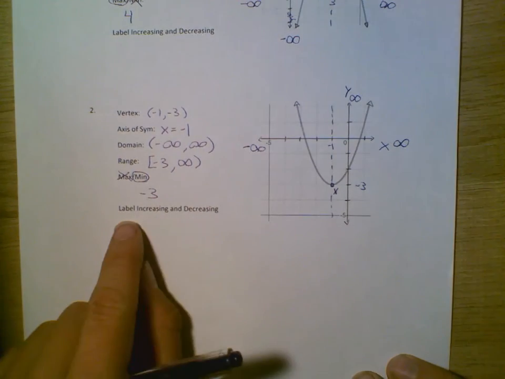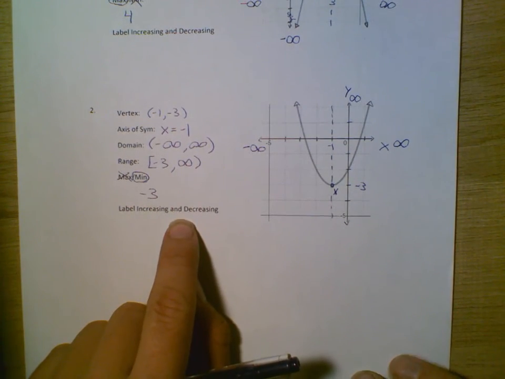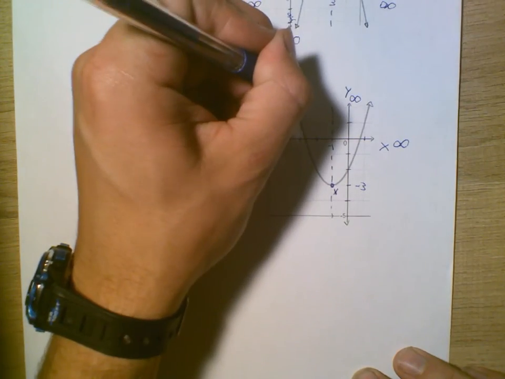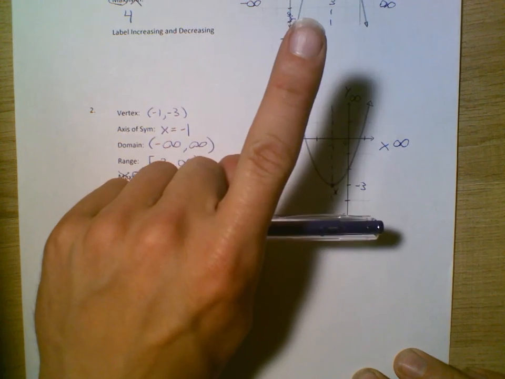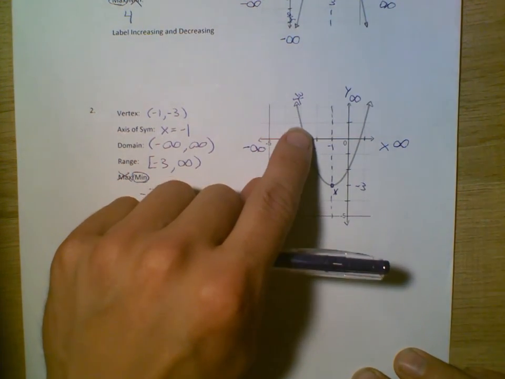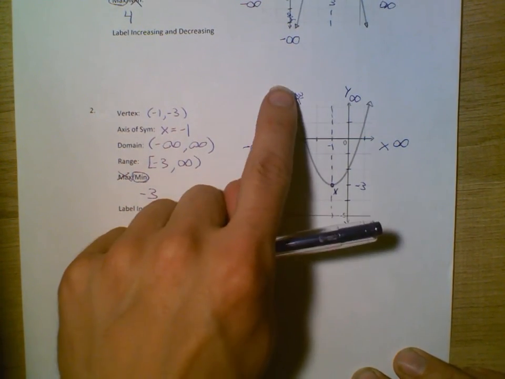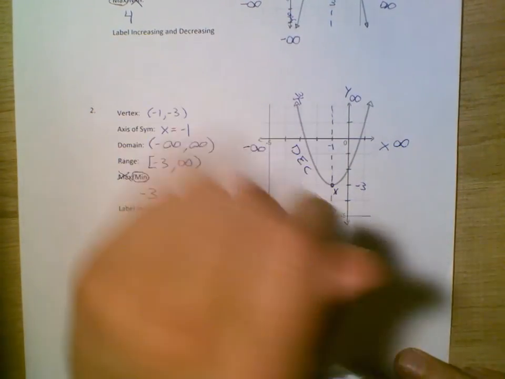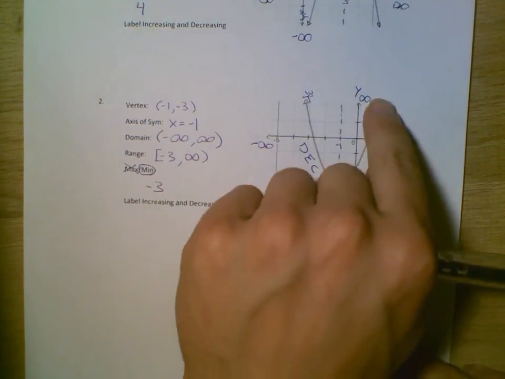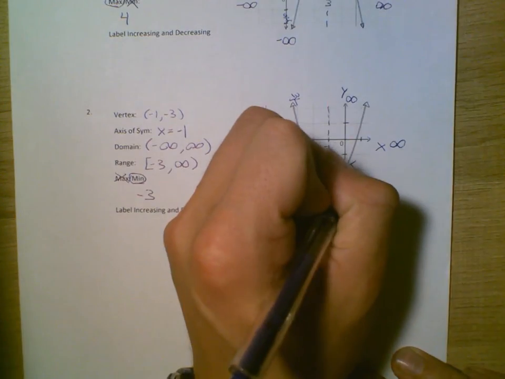And then the very last thing is labeling increasing and decreasing. So once again, I start on the left side. I like to think of myself on a roller coaster, and then I trace it with my finger. So as I'm tracing, I'm going down. My finger's tracing down the roller coaster, so this is decreasing. And then when I hit the bottom, and I trace up the other side, it's increasing on that side.